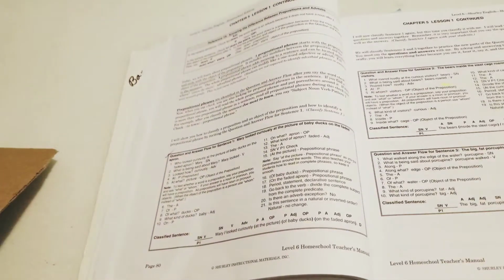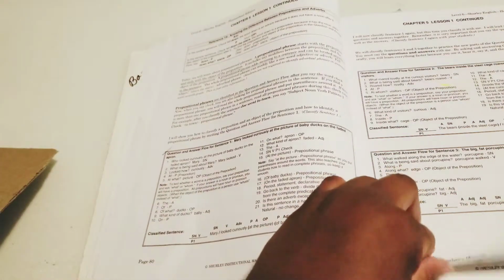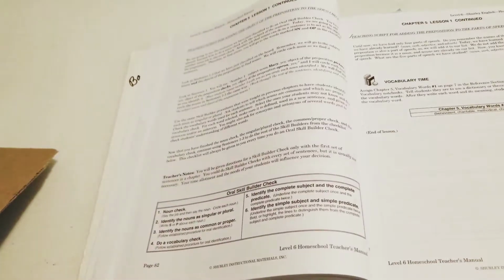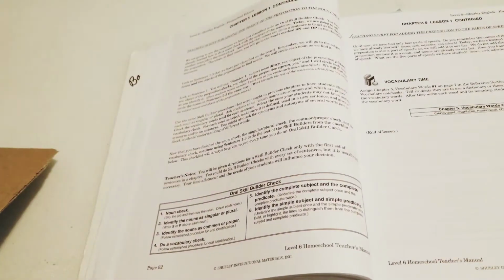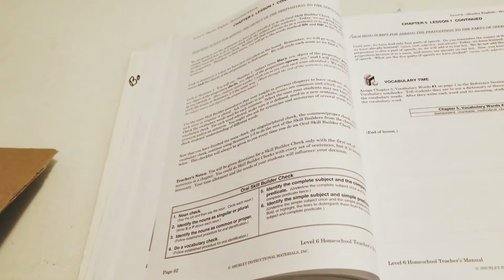But I love this curriculum. My son loved this curriculum. When I tell you he knows his parts of speech like the back of his hand, he can break down any sentence by doing this question and answer flow. Awesome. And you can Google or use YouTube to find some additional information in terms of the Shirley method, Shirley English method question and answer flow.